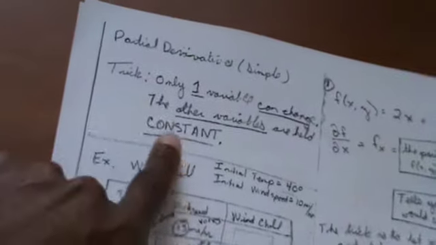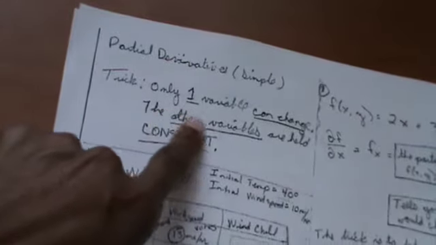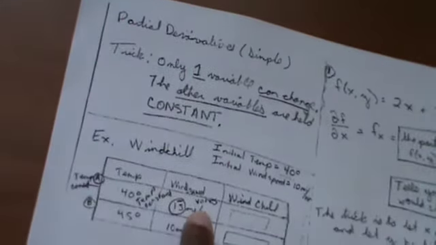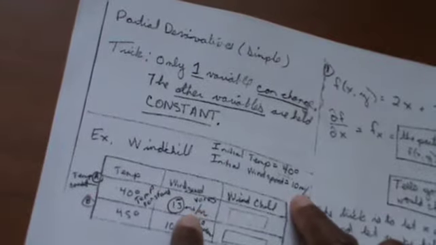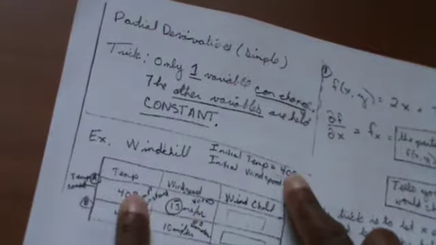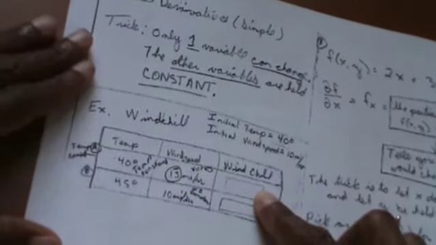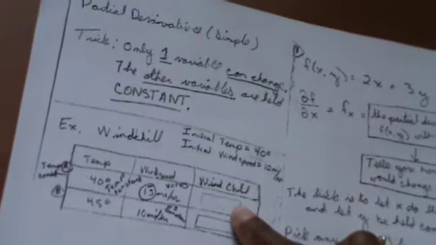Okay, so if you go back up here, you'll notice I said only one variable can change. The other variables are held constant. So here's your changing variable. You notice you're going from 10 to 15, but the temperature is not going to change. So then my overall question would be, what's the wind chill?